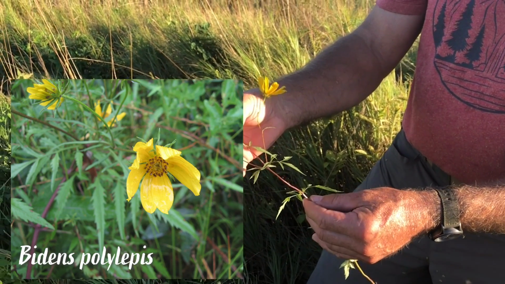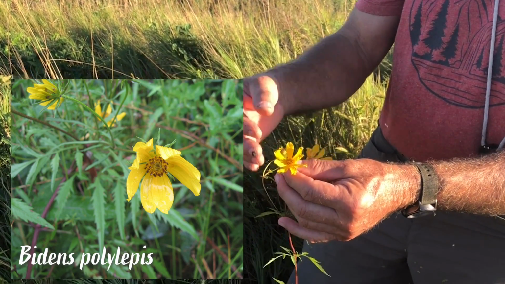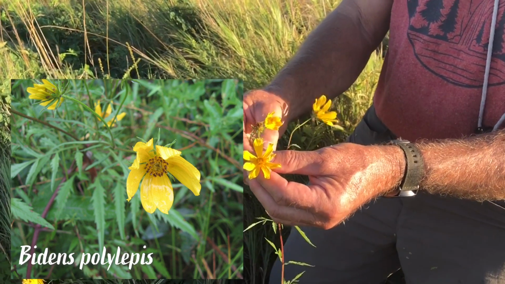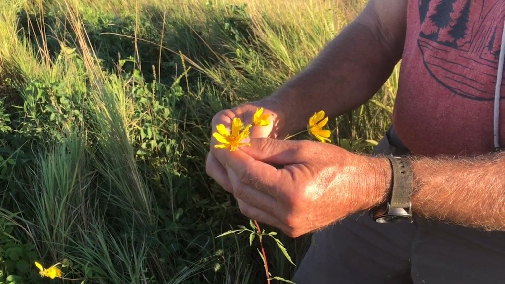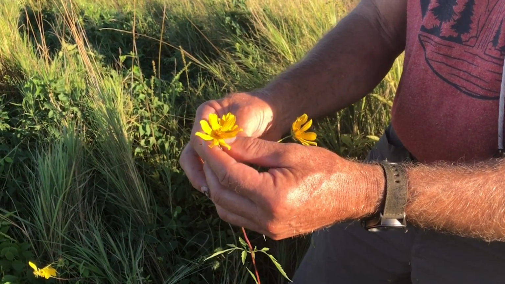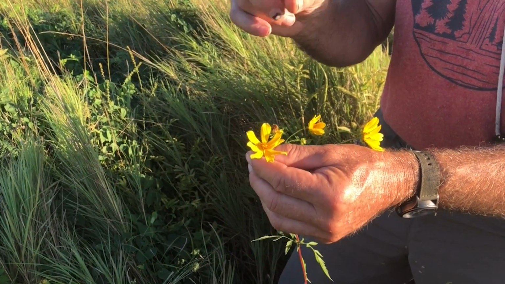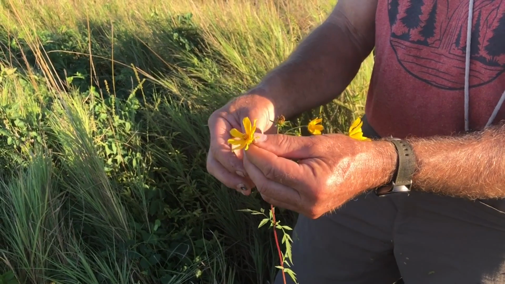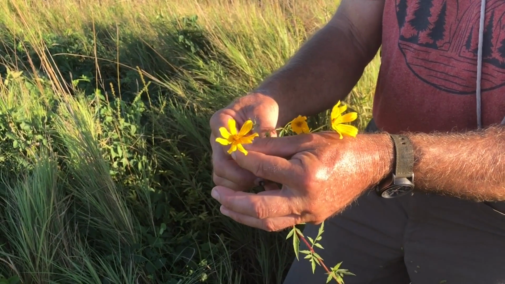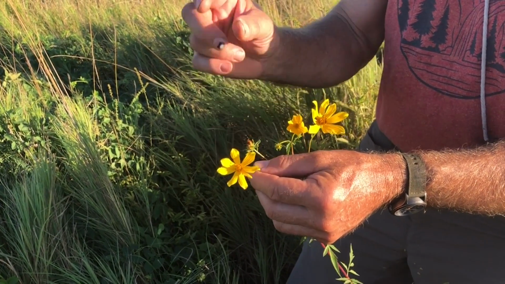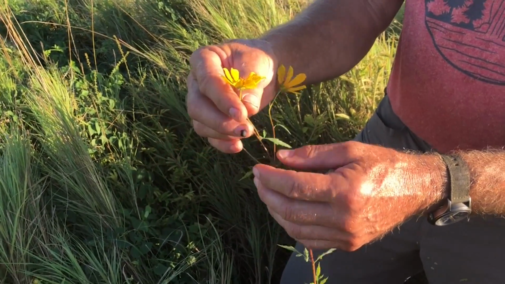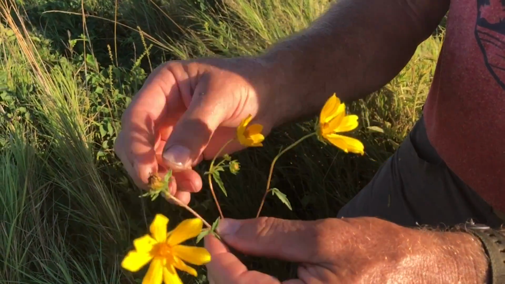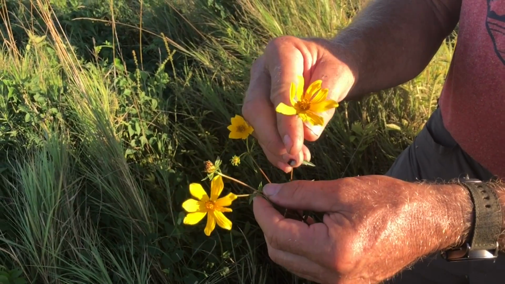So the Bidens are somewhat characterized, though we can't see them yet, by the fruits or the achenes that they make, and those fruits or achenes have very sharp little pointed barbs on the top of them, which are used to disperse the seed. Those little achenes with those sharp little barbs will stick into your clothing, but they're not quite that far yet, so we don't have those. We've just got the flowers here.